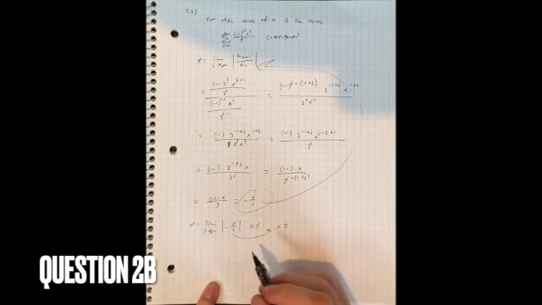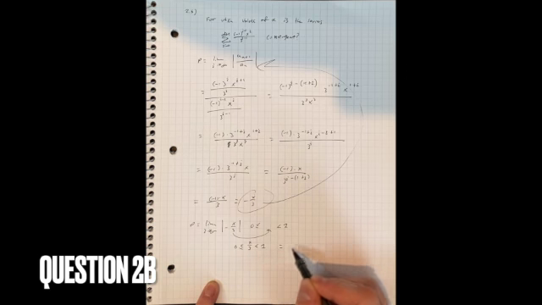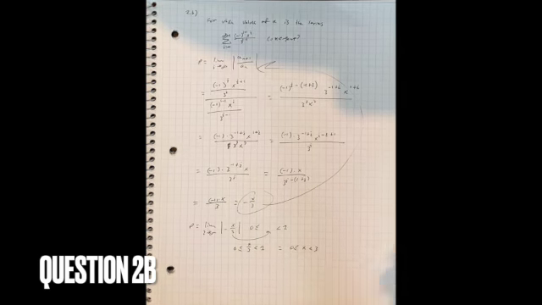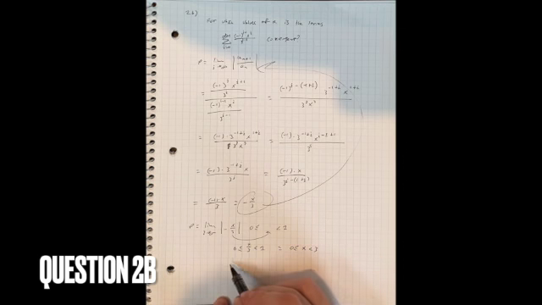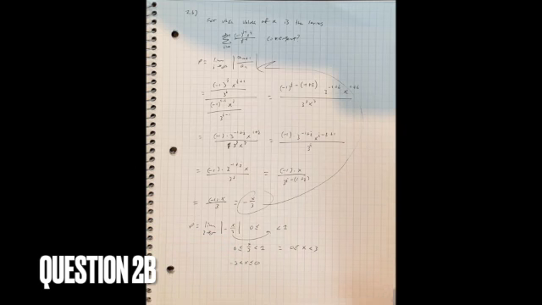Let's say that x is positive. And if x is negative, so these are the two conditions.